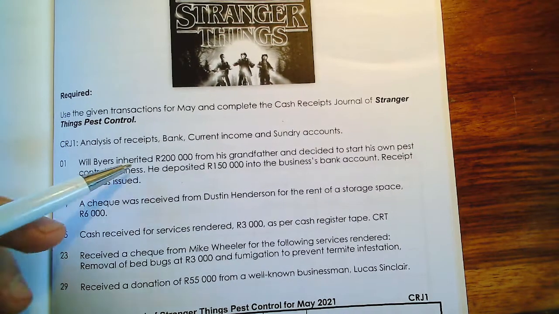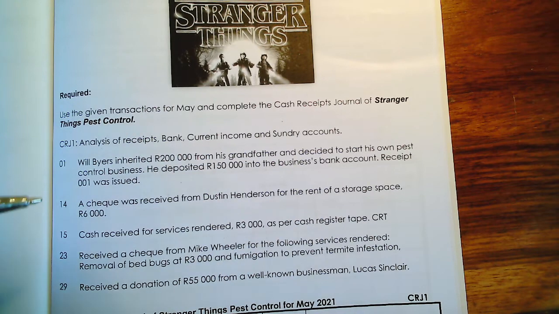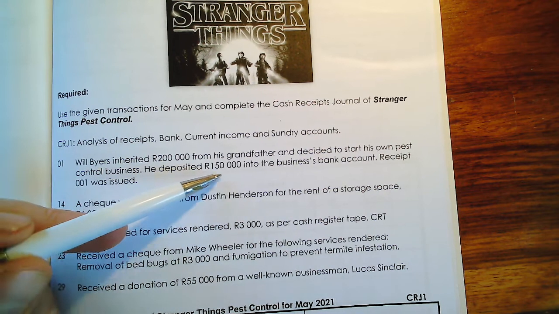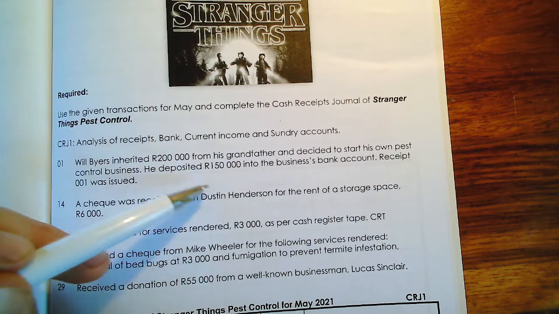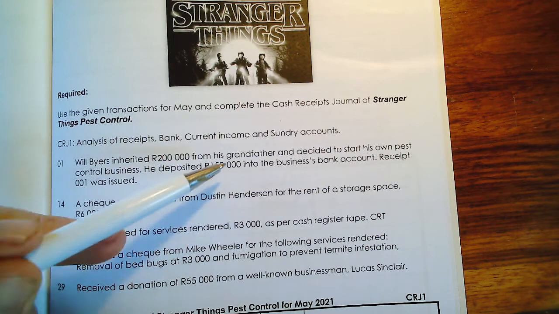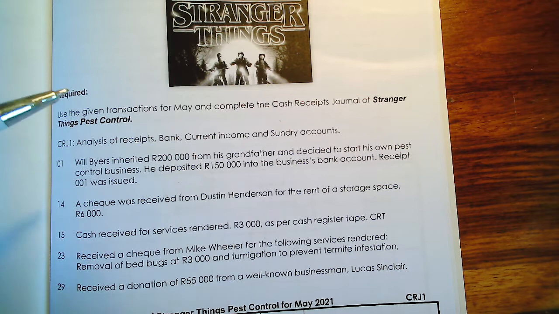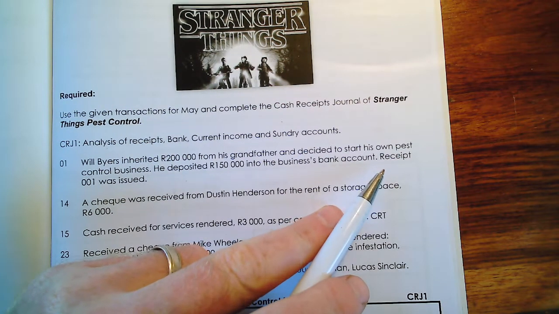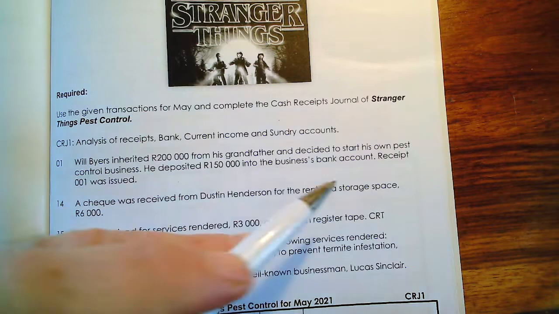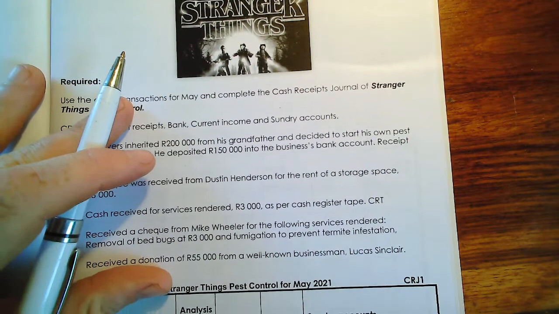Will Byers inherited 200,000 Rand from his grandfather and decided to start his own business, a pest control business. He deposited 150,000 Rand into the business's bank account. So in the business bank account, there's 150,000 deposited. He is left with 50,000 in his own personal bank account. A receipt number 001 was issued. So the source document will be a receipt. So let's take a look at the answer.